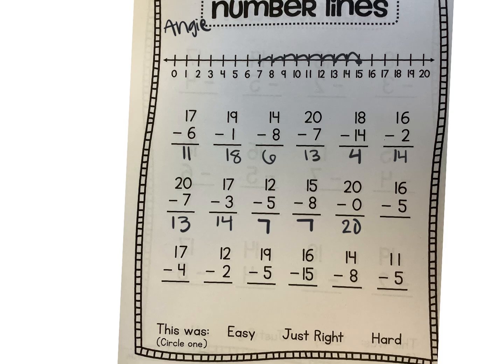Let's do the next one. The next one is 16 minus 5. So, pencil's on 16, count back 5. Ready? 1, let's see. 1, 2, 3, 4, 5. The answer is 11.